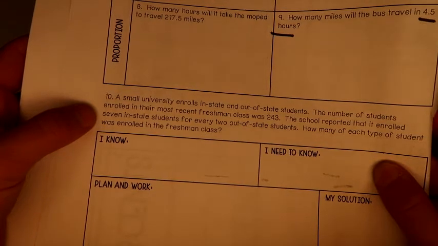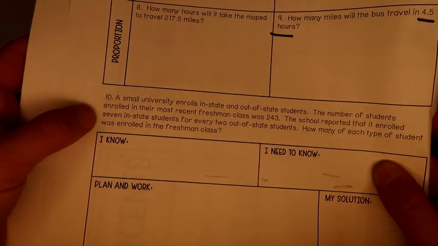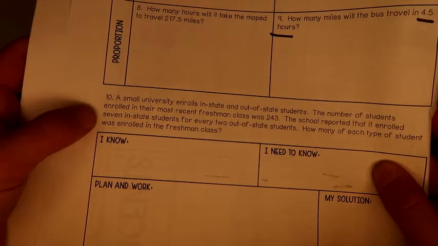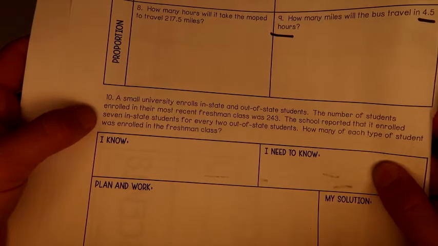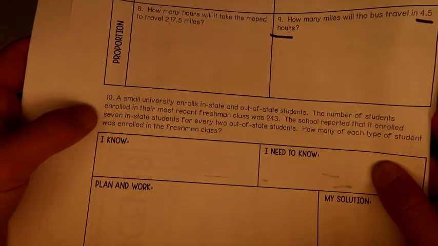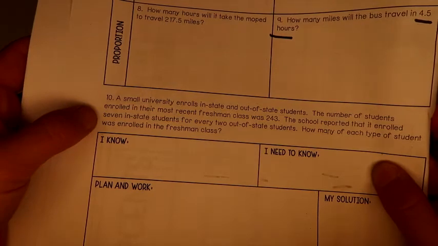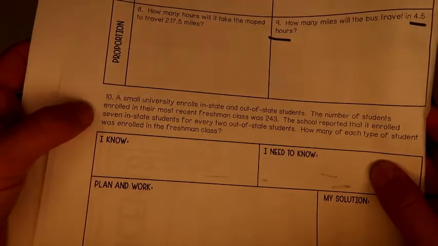The school reported that it enrolled 7 in-state students for every 2 out-of-state students. How many of each type of student was enrolled in the freshman class? Freshman class, this is kind of a hard question just because some of you might not know what a freshman is. Freshman means your first year of university or college.